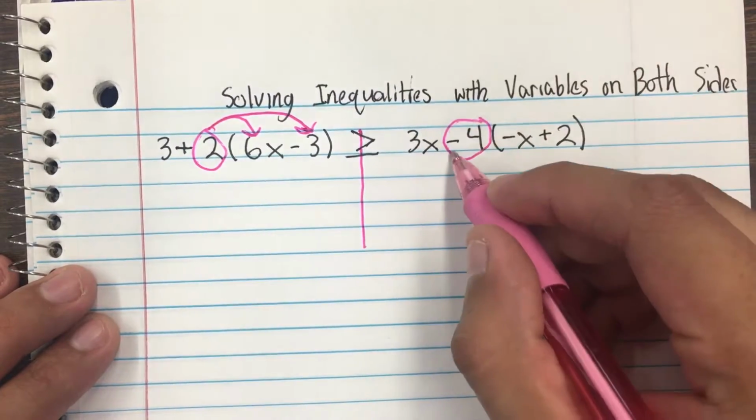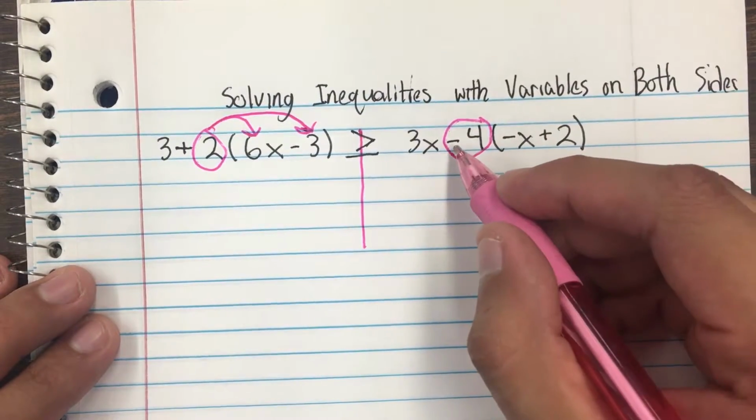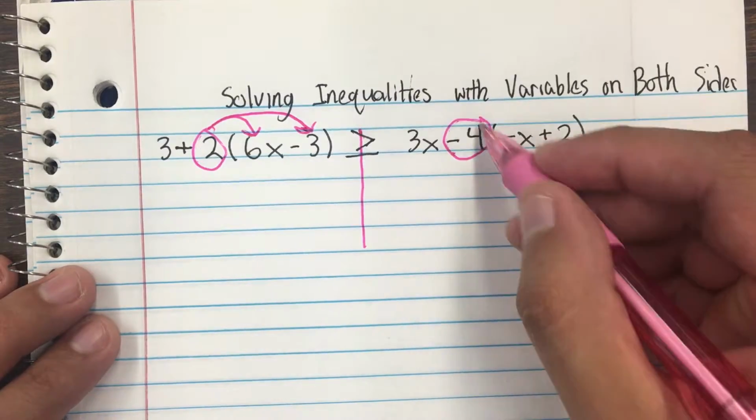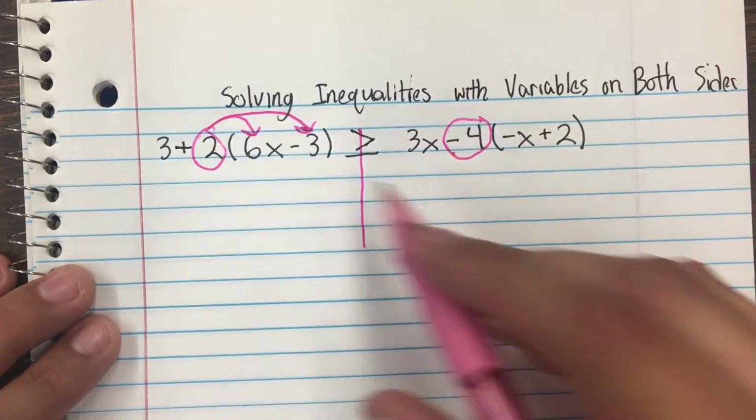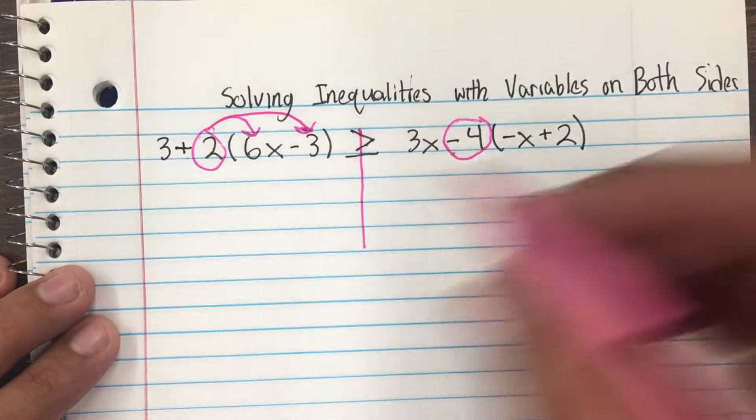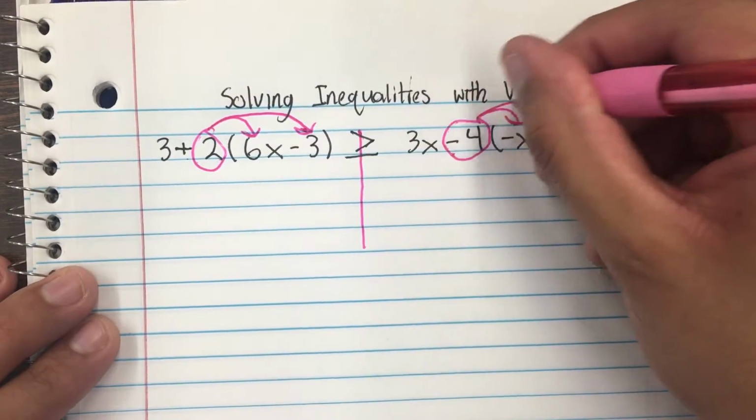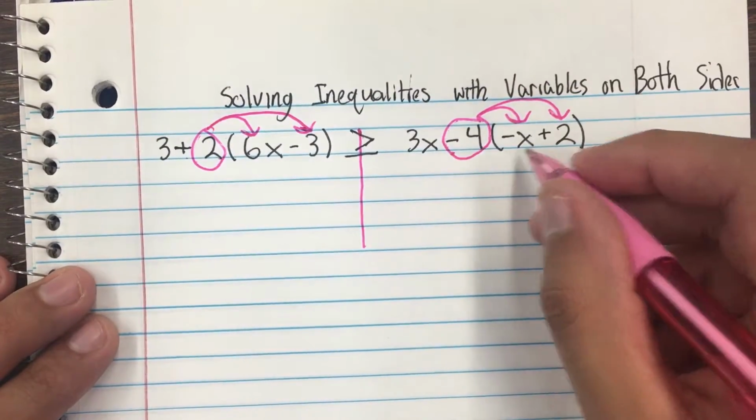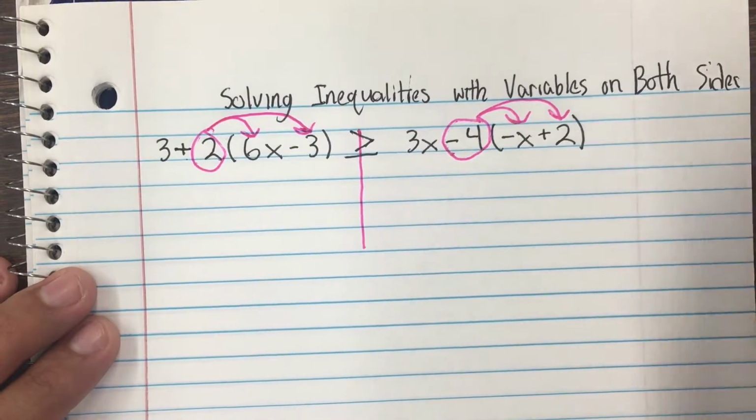If you notice, I circled the sign in front of it also. If it says minus 4, you have to read this as a factor of negative 4. Here it's plus 2, so it's a positive 2. Multiply and multiply. Now let's go ahead and simplify.